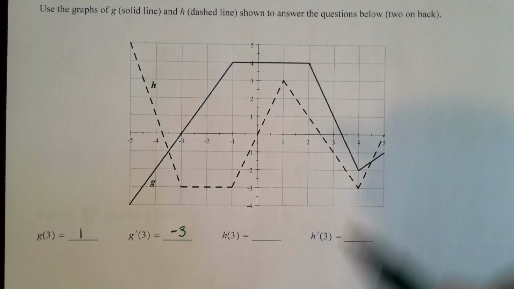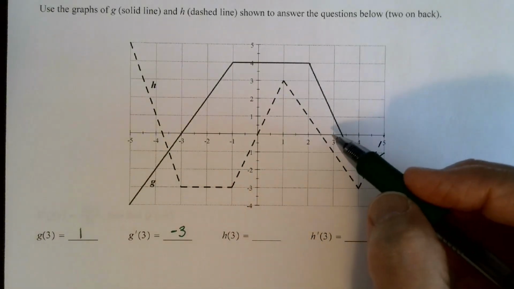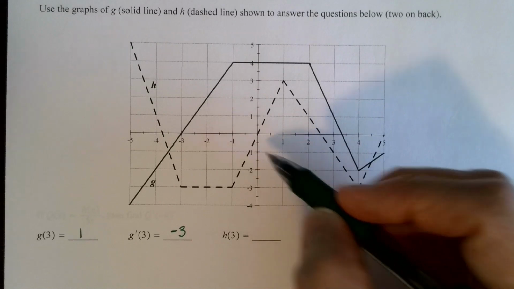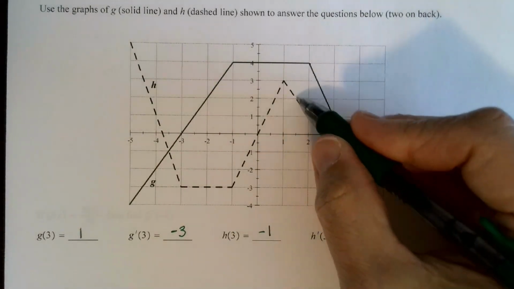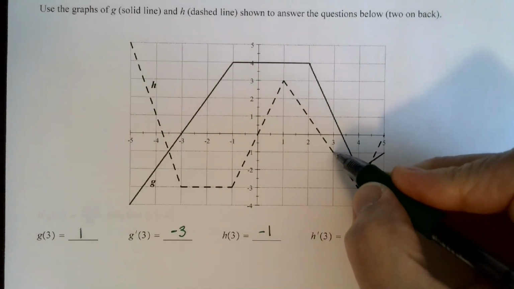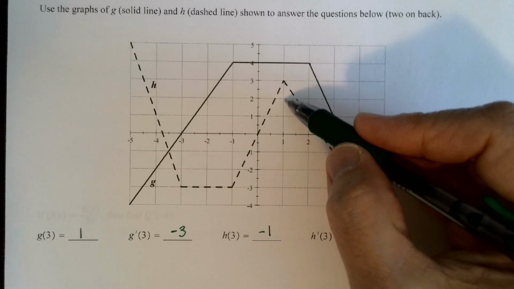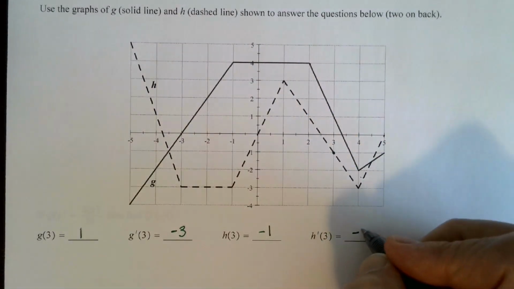What's H of 3? H is the dashed line. At 3, what's the value of the function H? It's -1. H of 3 is -1. What's H prime of 3? What's the slope of this line segment? Because we're talking about the derivative right at that point. It looks like it goes down 2 over 1, down 2 over 1, right? So it's a slope of -2.